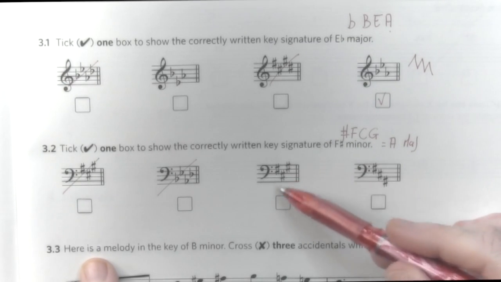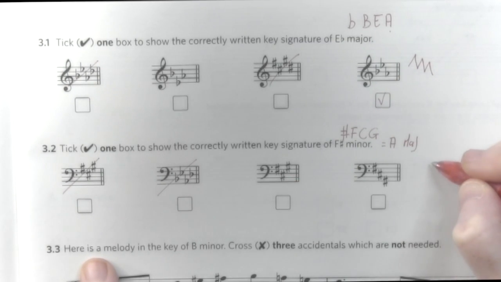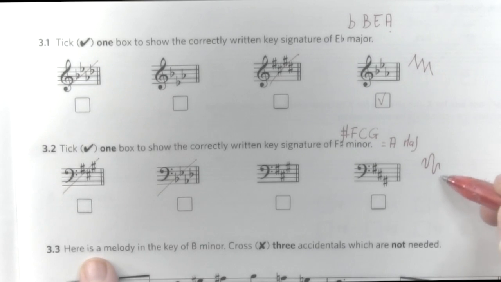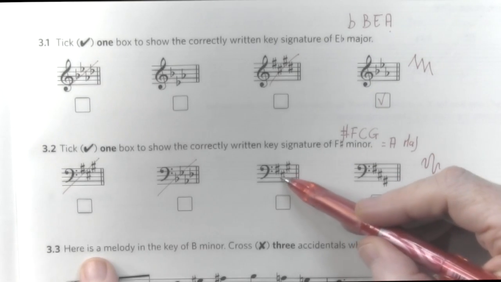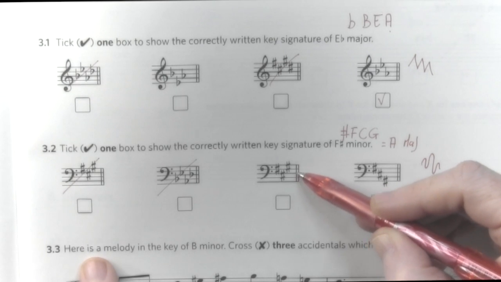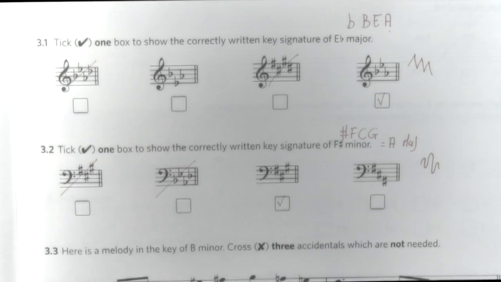Now, which shape is correct? The key signature with sharps have this shape, 3 curves, of which the second one is longer. Where do we have this? Not here definitely, but here, look, this is the start of this. So this is the right answer.